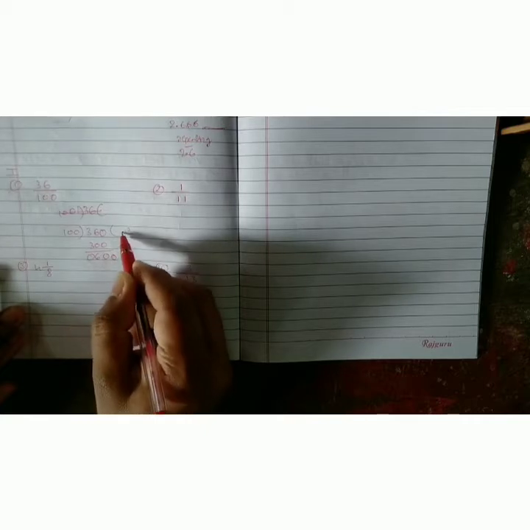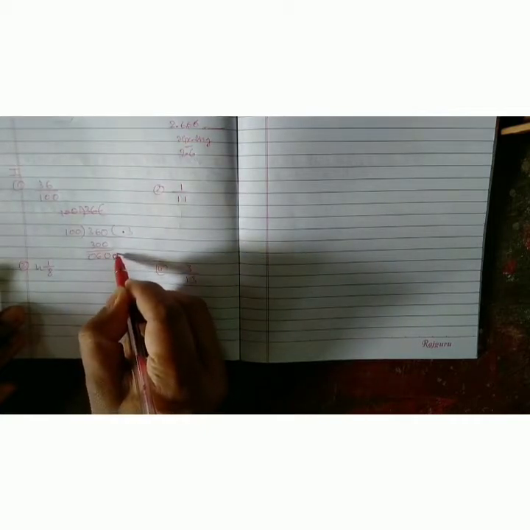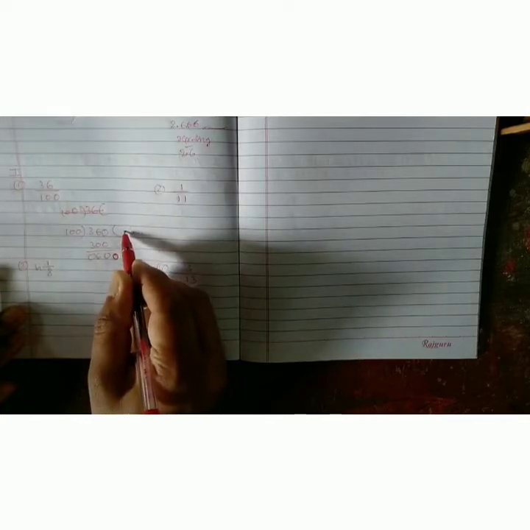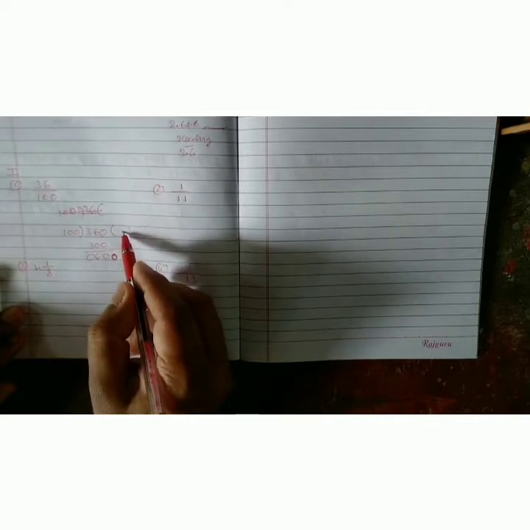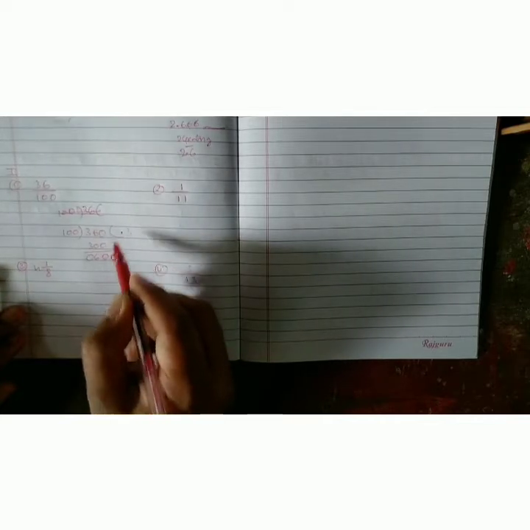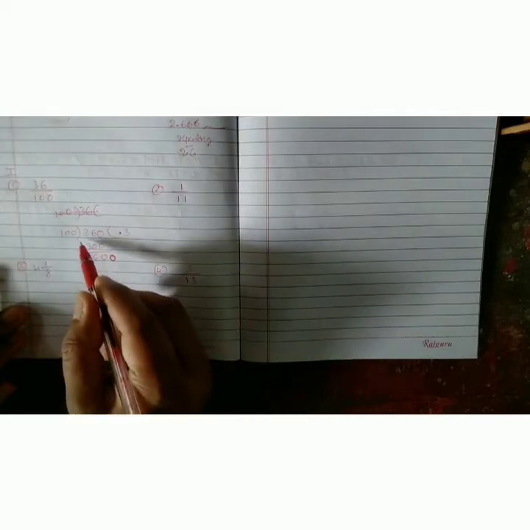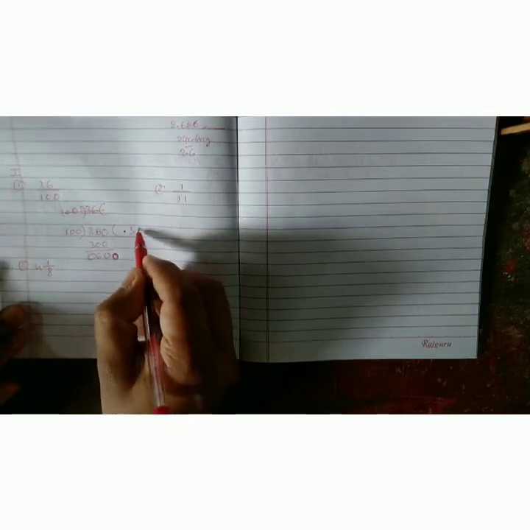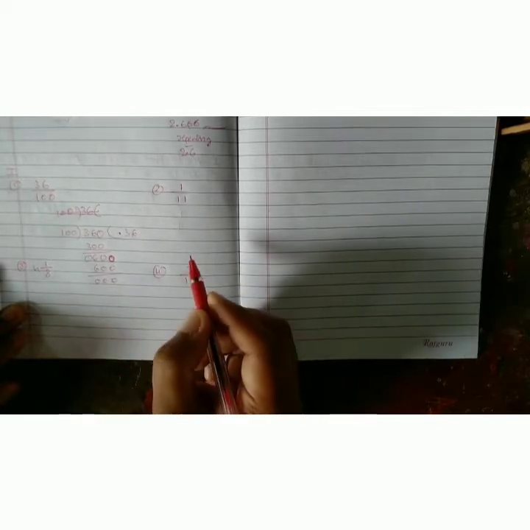We already put the point, so now we add a 0. Now tell me, 100 times how much is 600? Yes, 100 sixes are 600. So now we get 0 as the remainder.